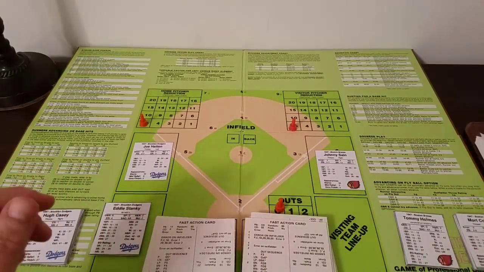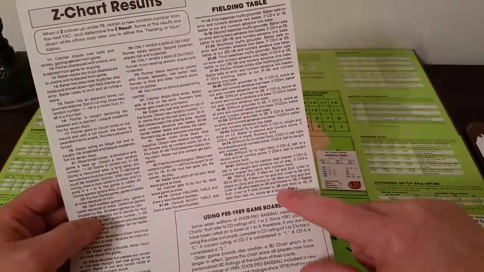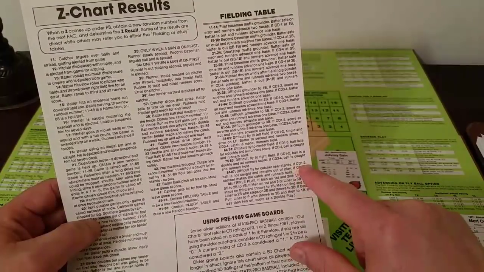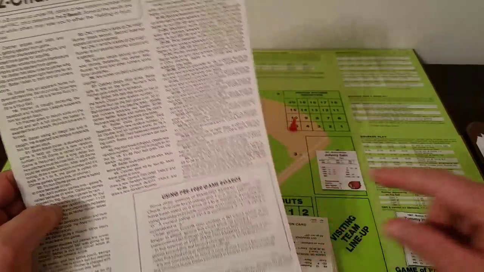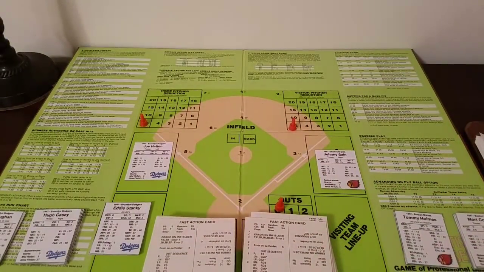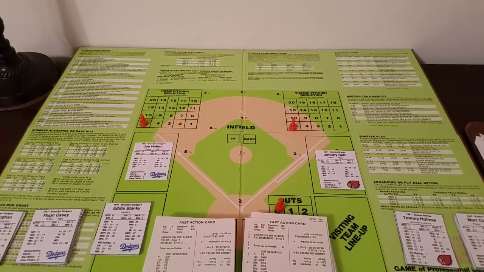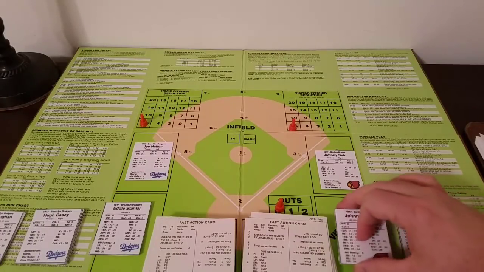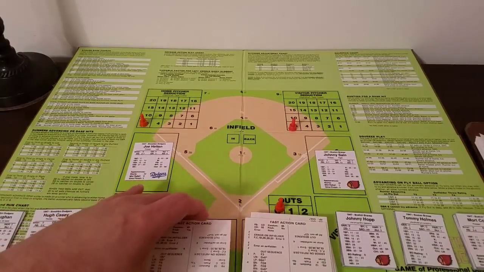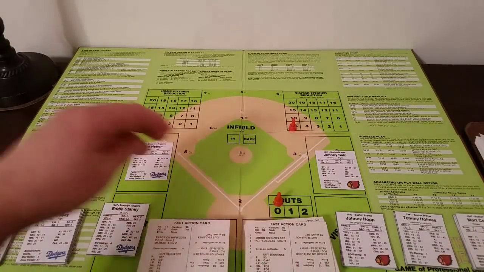If he was a CD 1 or 2, he would not have made it, but since he's a 3, he does make it. So it's a foul out, and that is out number 3 to end the inning. So nice play there by Mr. Edwards. Color doesn't have very much commentary to say about it. He didn't like it, and the inning is over.